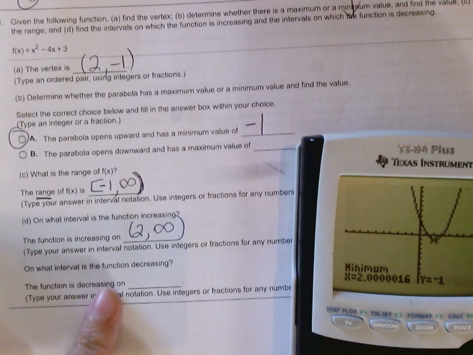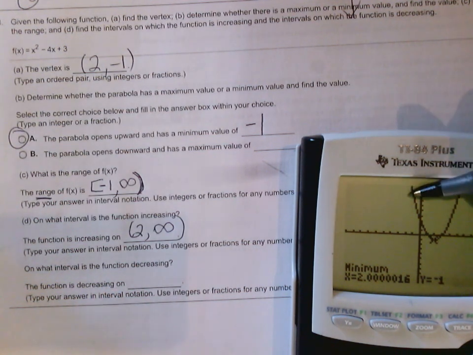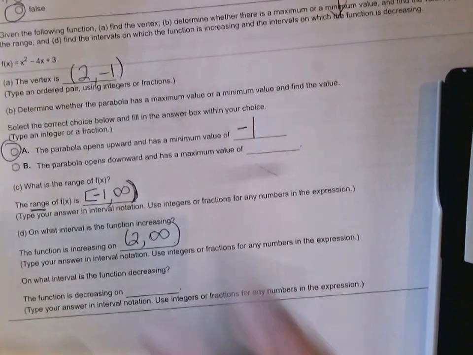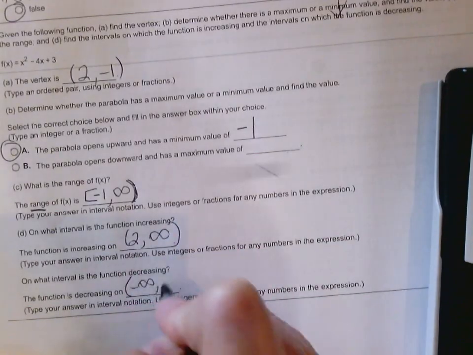And then the last part says, well, where is it decreasing? Well, it starts decreasing at negative infinity. And then where does it stop decreasing? At the vertex. The vertex, again, just tells you where you stop decreasing and start increasing. And what is the x value at this vertex? It's that 2. So it's decreasing starting from negative infinity all the way to 2. So from negative infinity to 2.